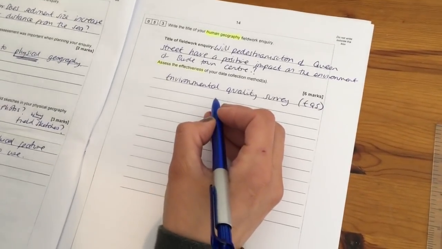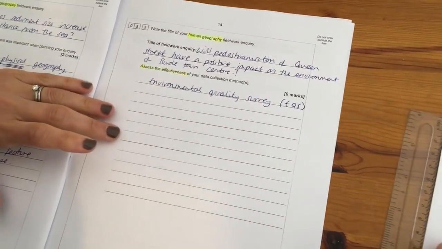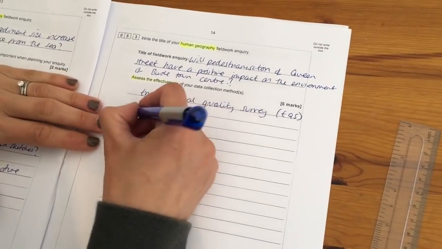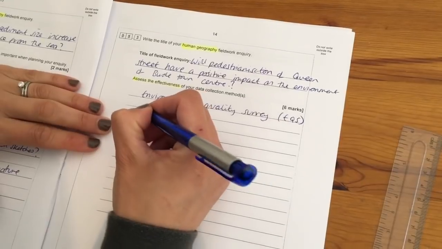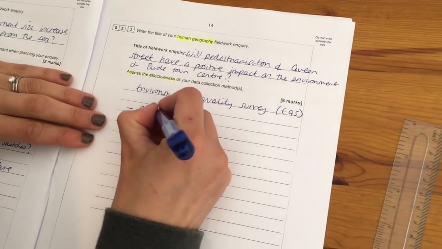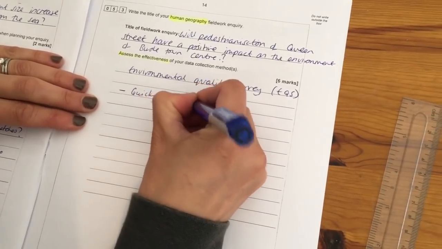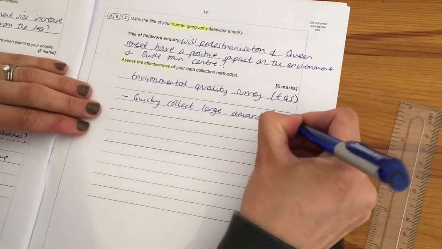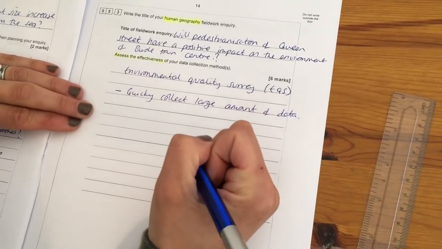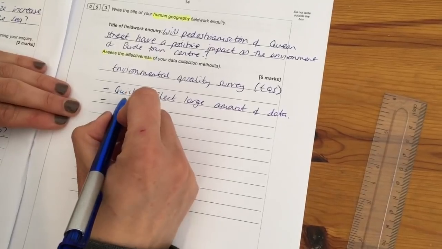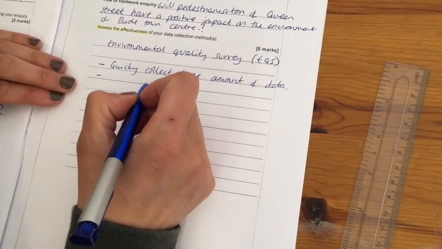Okay, now, so the reasons why our data collection method was effective are, first of all, it enabled us to quickly collect large amounts of data. Okay, so we had a short time scale, and so it allowed us in that time to collect large amounts of data.